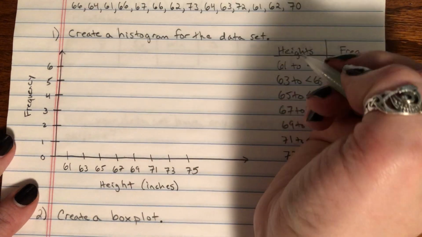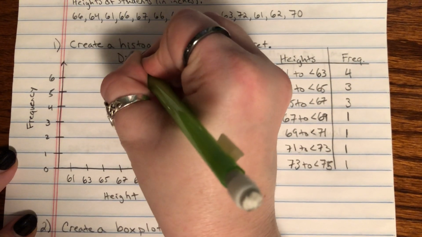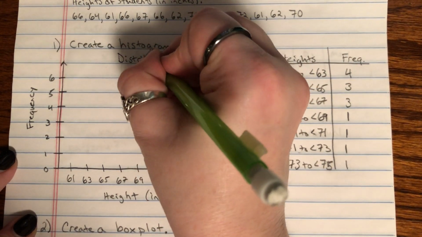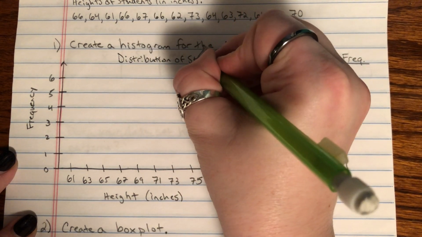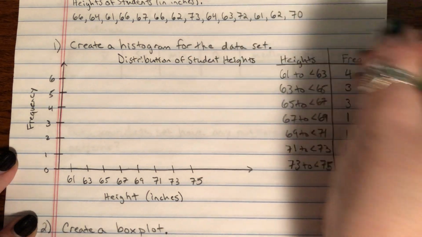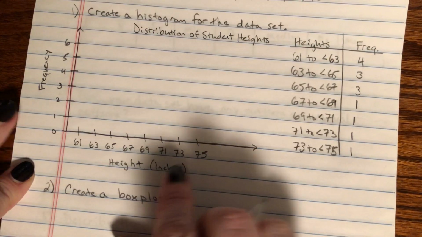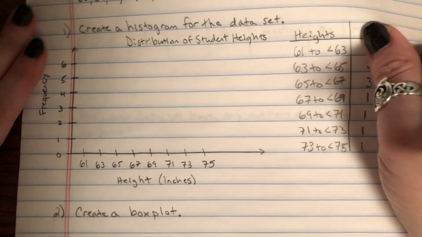You should also always have a title at the top of your graph. And this graph is going to show the distribution of student heights. I already know that the heights are in inches from my axis down here, so I don't actually have to identify it up in my title.